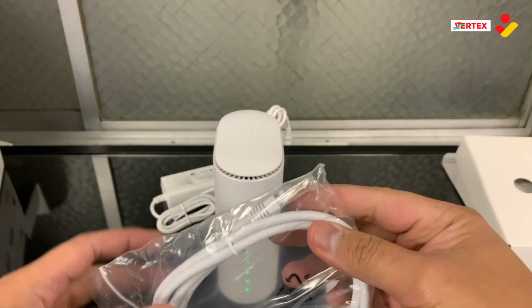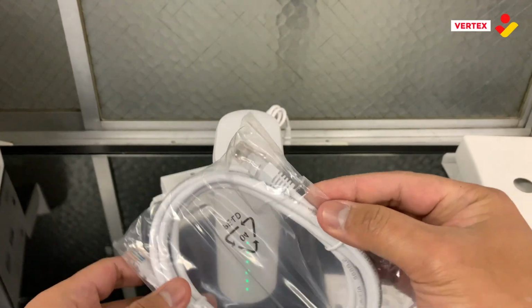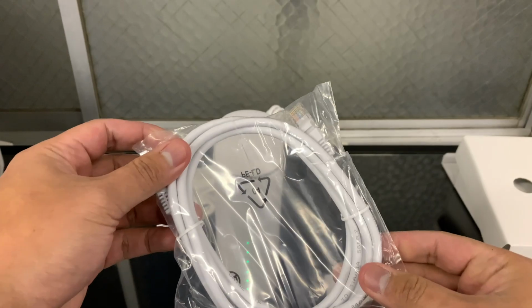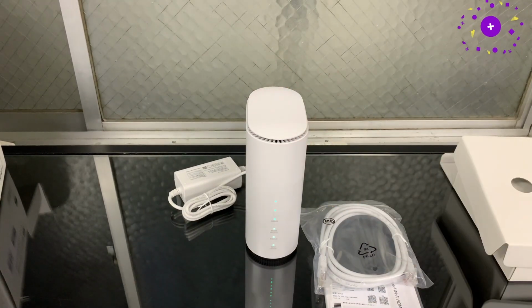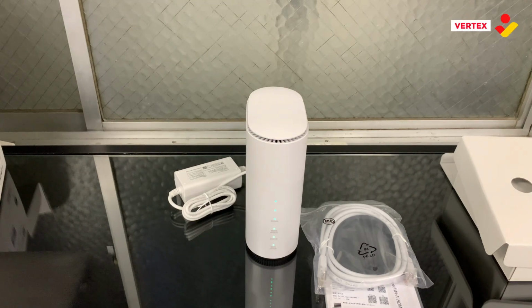To set up the home Wi-Fi, you can do it by laptop or smartphone. If you want to set up with a laptop, connect the LAN cable from the home Wi-Fi to the laptop via the LAN port. In this example we will set it up via smartphone.